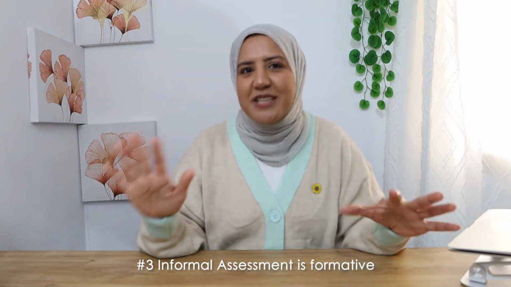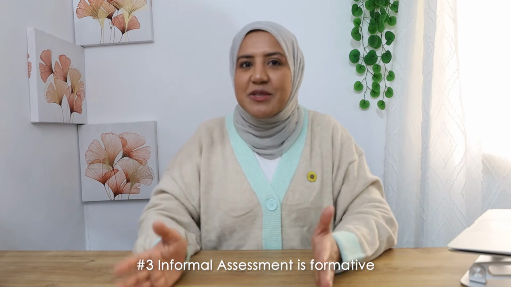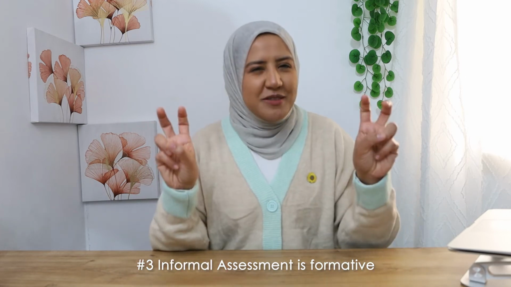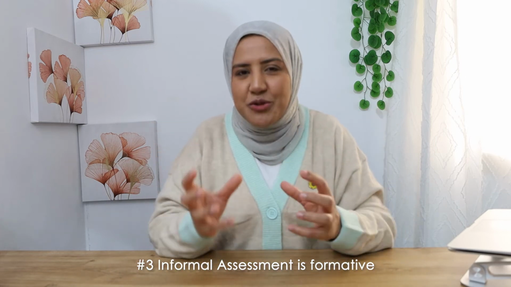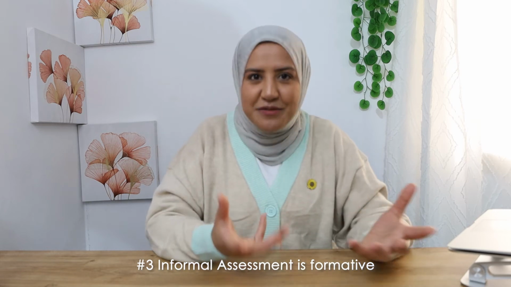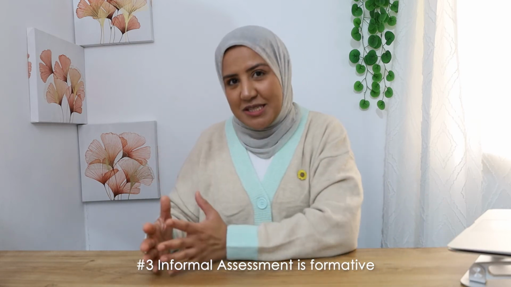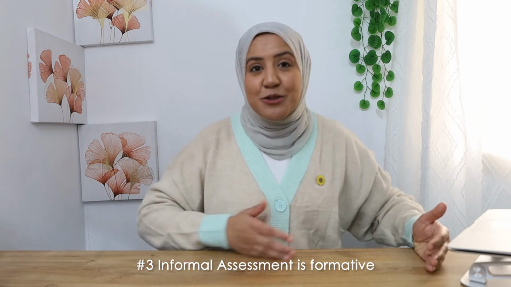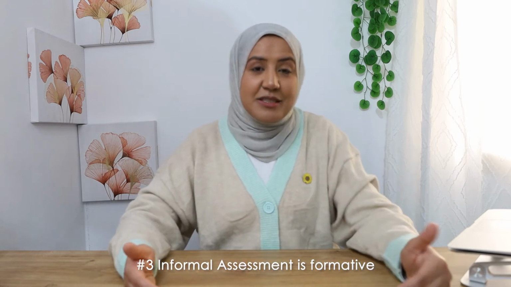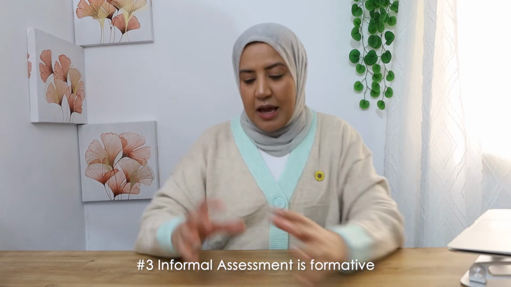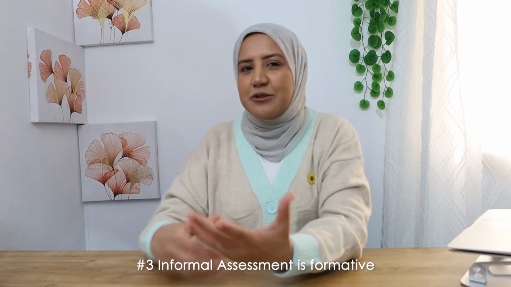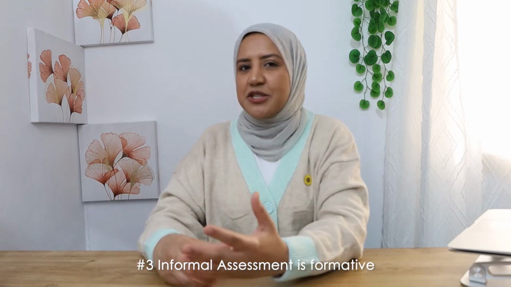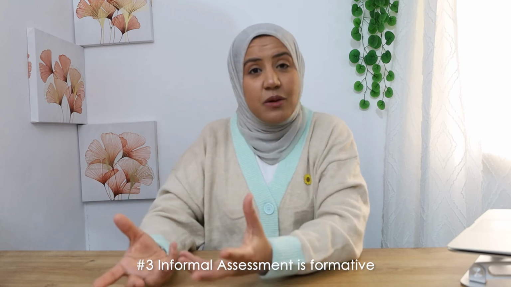Number 3 is way too important. Informal assessment is formative. Formative assessment, or formative, literally means to form something undeveloped yet. So informal assessment happens from the beginning of the course, throughout the course, to form students' learning and teachers' teaching. To form students' learning means to develop the learning, to make sure it's in progress all the time.